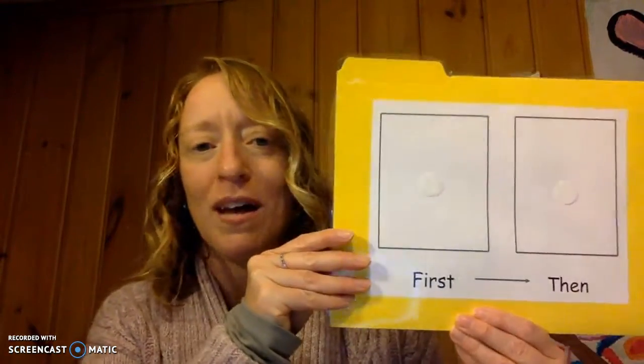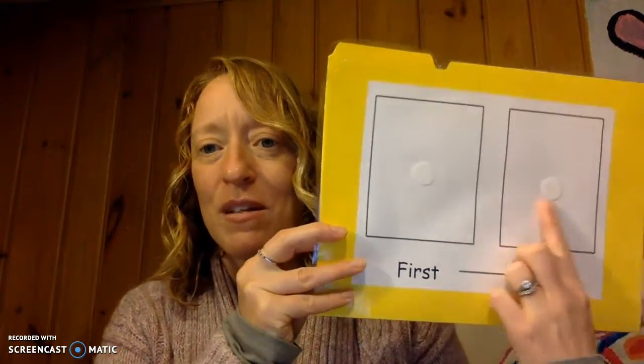So when we're talking about first thens, you could just use it verbally. First, we're going to clean up our toys and then we're going to go outside and play. That works. Sometimes you need the visual. So when you use the visual, mine looks like this. I have some Velcro on it. On the inside, I have some of the other visuals that I might use. Yours does not have to look like this. It could, but it doesn't have to. So when we're using it, I might say, first, we're going to clean up. Then we are going to go outside.